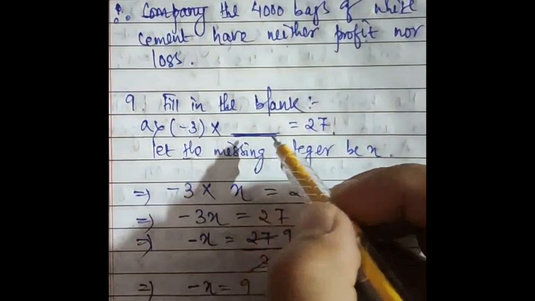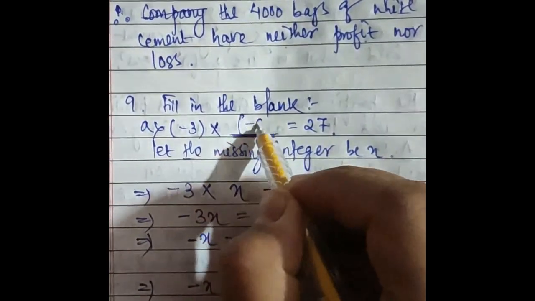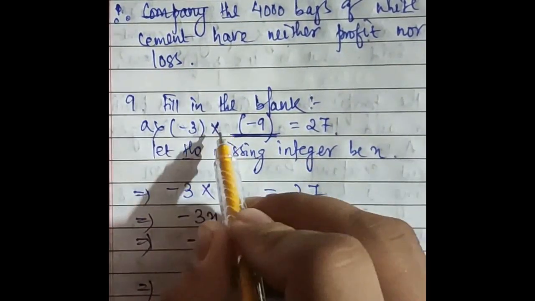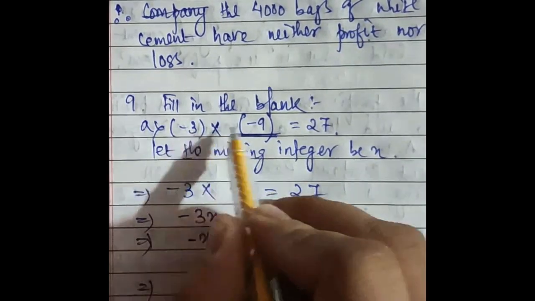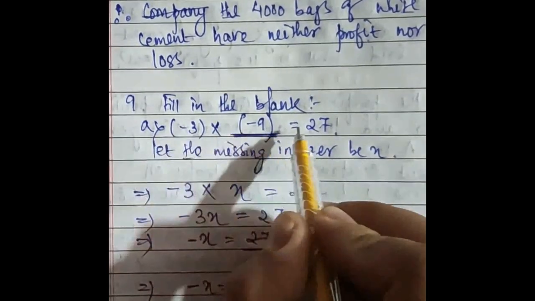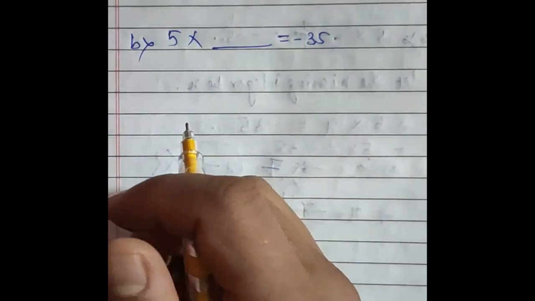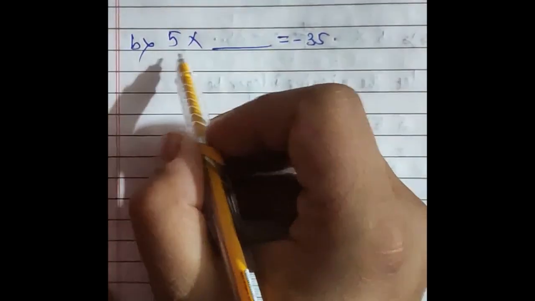So in place of the blank we put this, and see whether it is correct or not. You have to cross check whether it is correct or not. 3 9s is 27, and minus into minus is plus, so the answer is correct. So here is question number B.